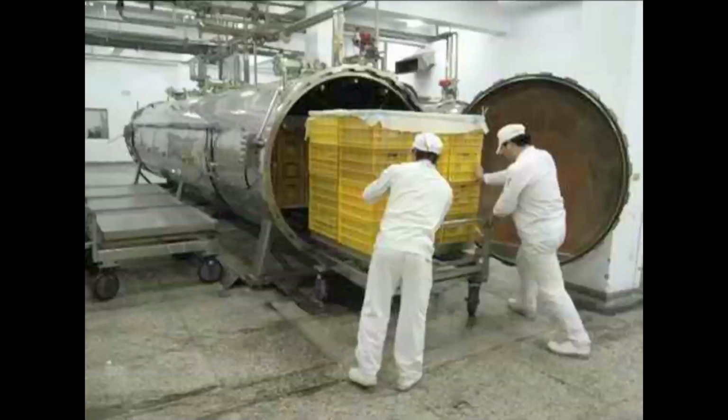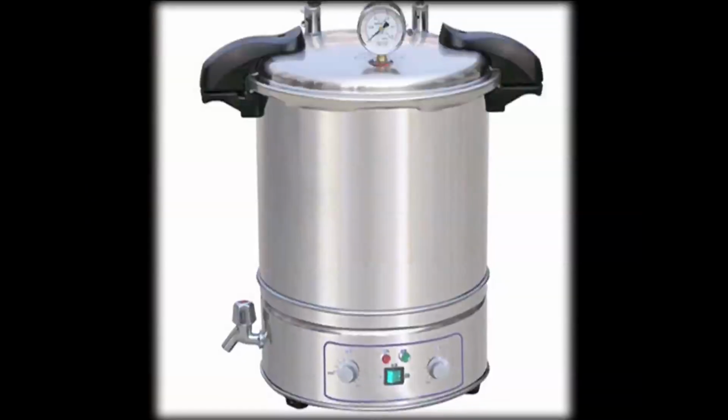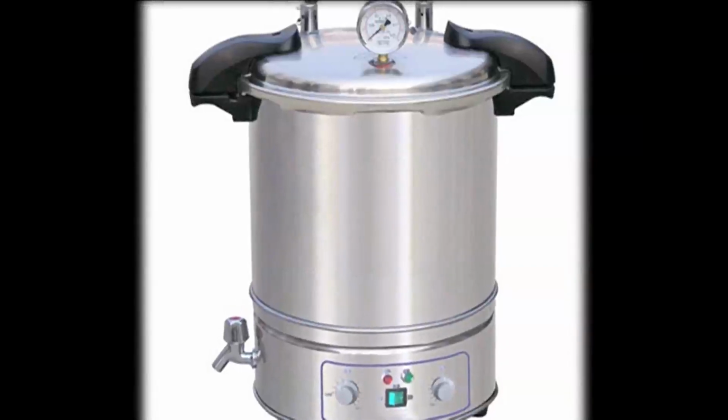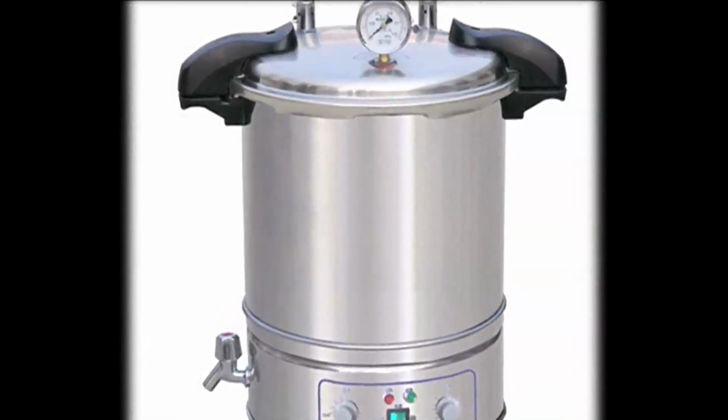autoclave chamber. Then the chamber is closed and the steam inside the autoclave starts increasing in pressure. With the increase in pressure, the temperature of the autoclave starts rising, and it is allowed to reach a temperature of 121 degrees centigrade and a pressure of 15 pounds per square inch. In this condition, if we maintain the things to be sterilized for 15 minutes, then all the endospores and viable microorganisms are supposed to be killed.